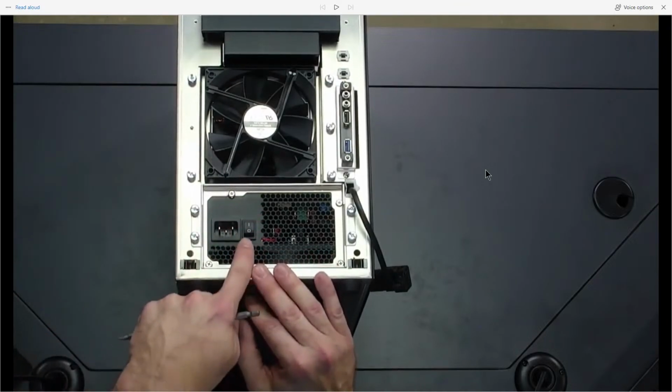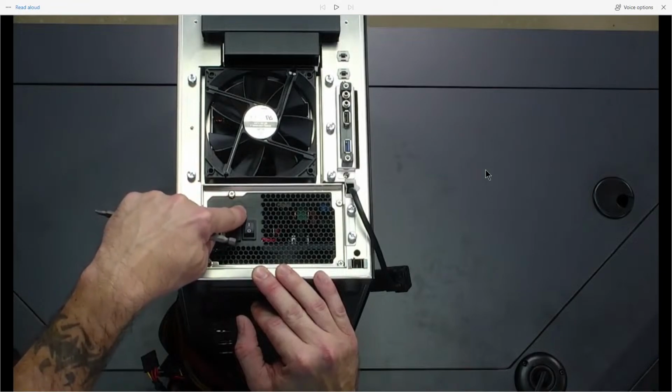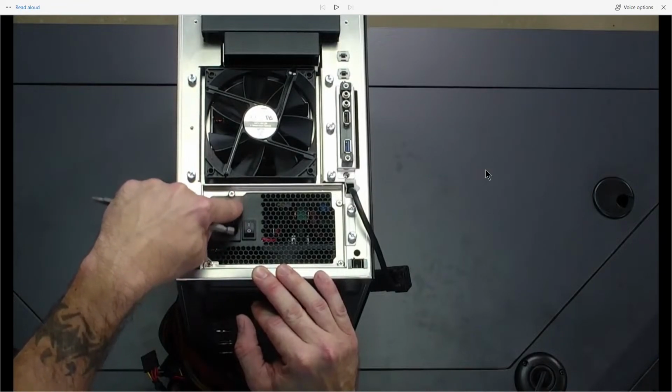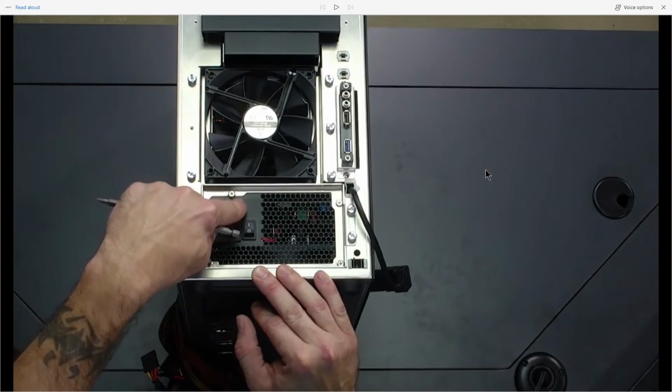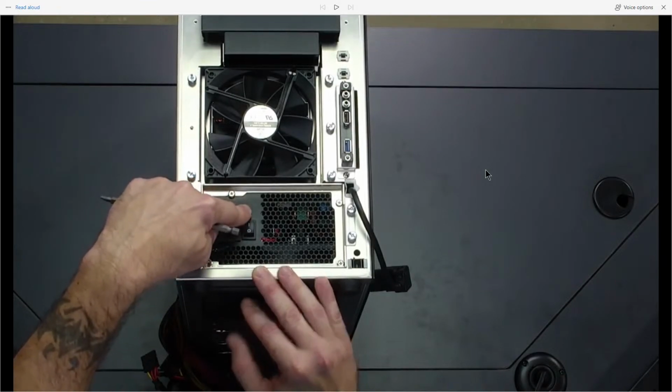We will make sure that if it has an input selector switch for 110 or 220, depending on where you're at, if you're here in the United States, you want to put it on the 110 setting. If you're in the European countries, you're going to want to put it on the 220.